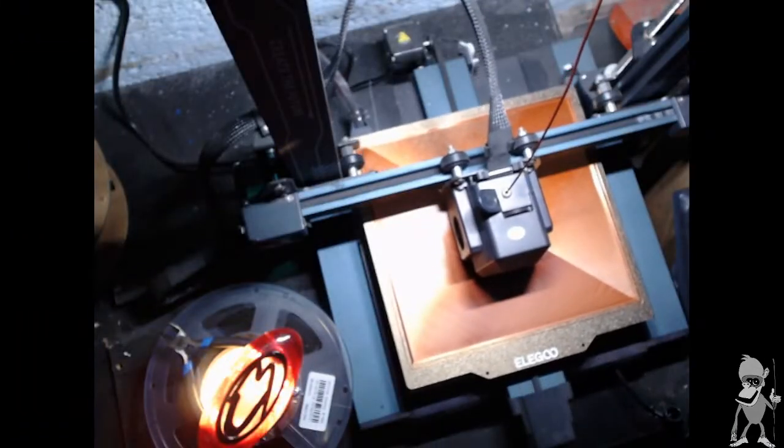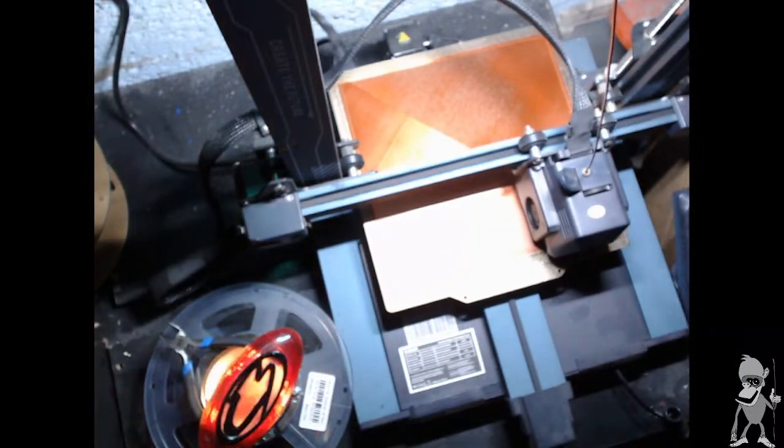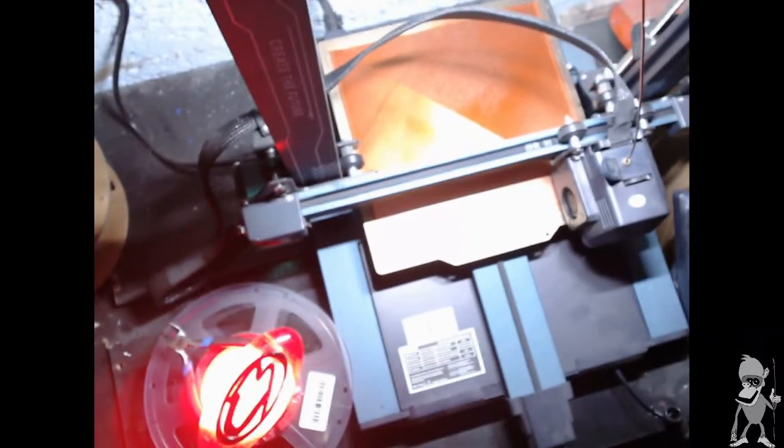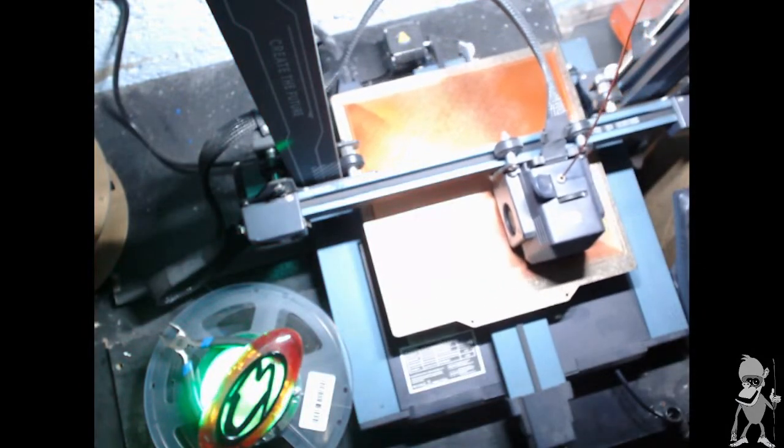But the test print didn't work. Too many words. So we'll print another one. And it's well on its way. All right. I'm not going to let this run for the whole print. I don't see any cause in that.